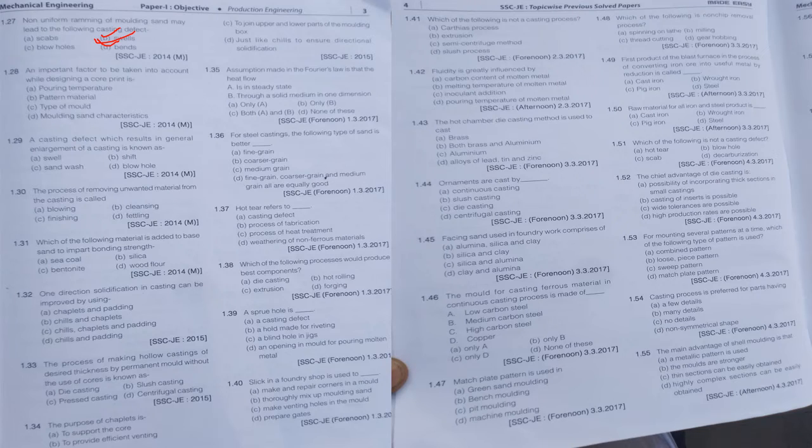An important factor to be taken into account while designing a core print is molding sand characteristics. The casting defect which results in general engagement of casting is known as sevel. The process of removing unwanted material from the casting is known as fettling.